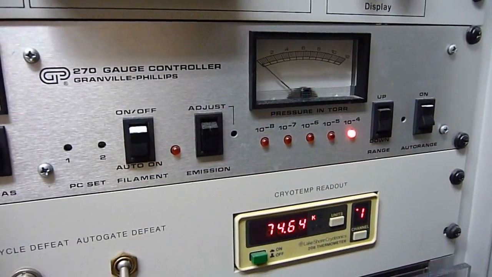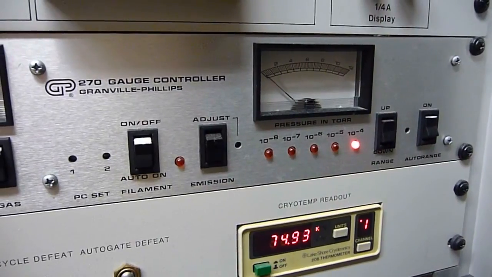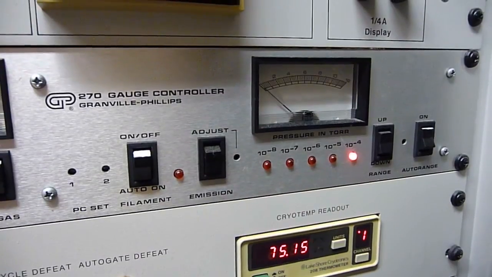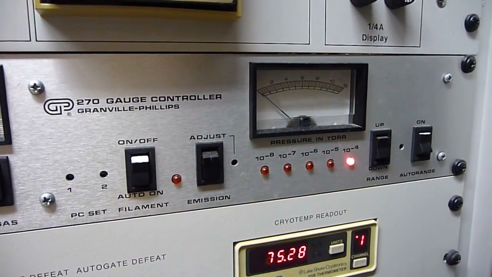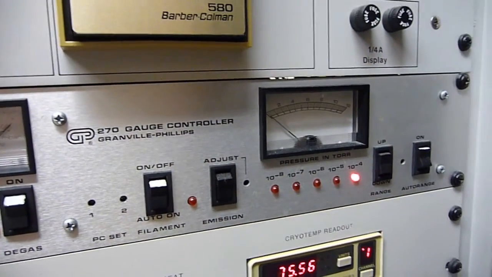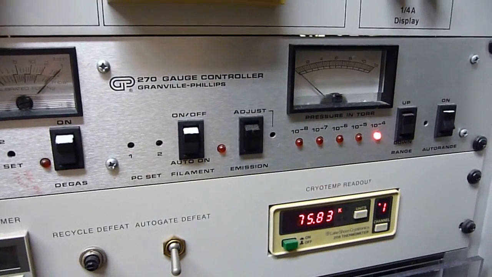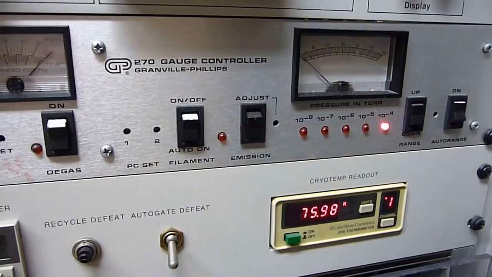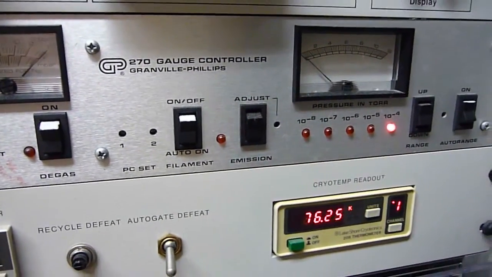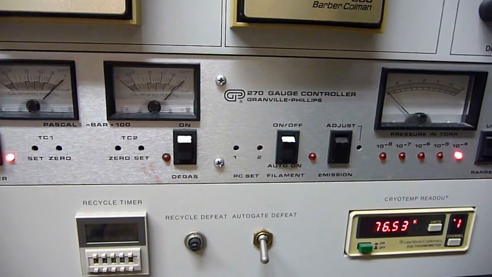The practical runtime in which the SCIEX API3 is operational is about 20 hours. Then it has to be shut off and go into defrost mode, and then it gets pumped down. All of the ices that were frozen out in the mass spec melt, vaporize, and then the rough pump has to pump it out.